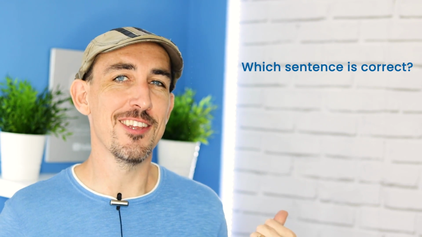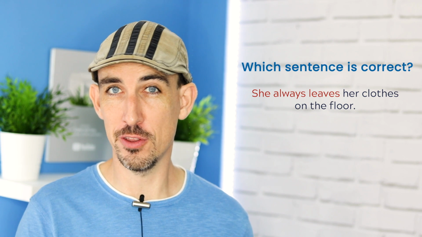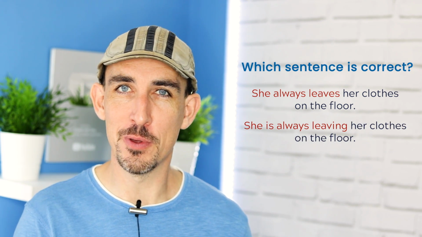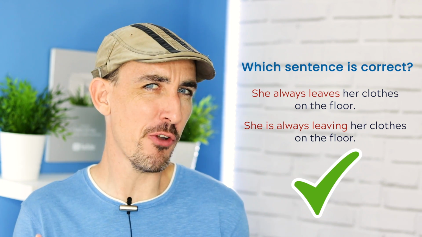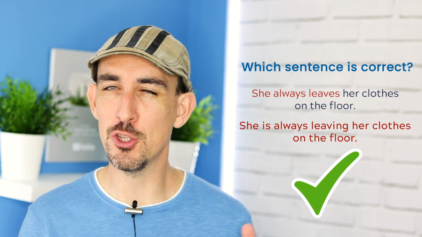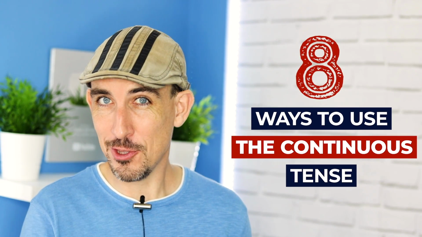Which of these sentences is correct? She always leaves her clothes on the floor, or she is always leaving her clothes on the floor? Well, they're actually both correct, but this one, in the continuous tense, has a much stronger message. And this is one of the 8 ways we have to use the continuous tense in English.